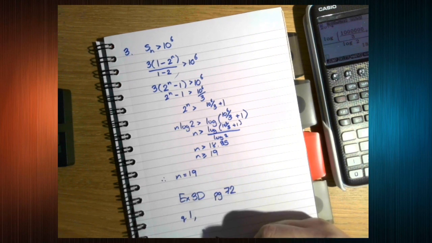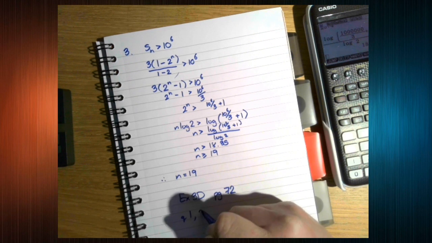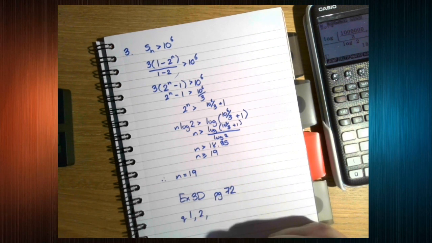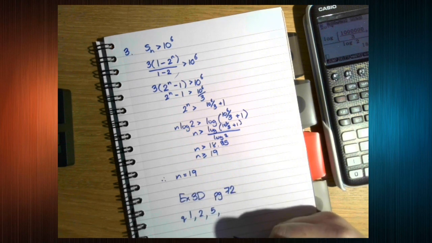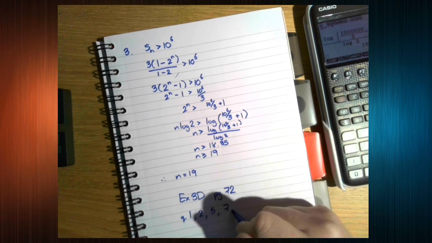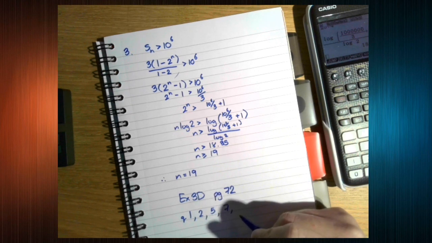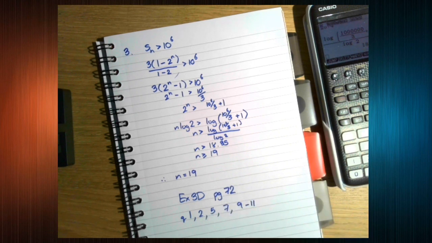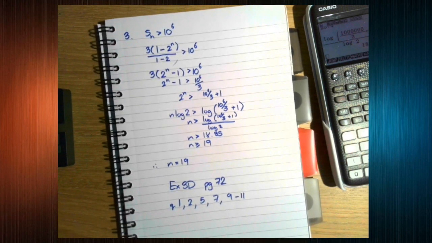Question 1, 2, 5, 7, 9 to 11. Okay, and when you've done that, come back and watch the next video about what happens when we add together a geometric series that converges.